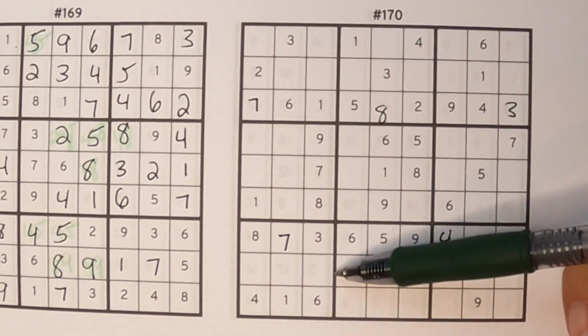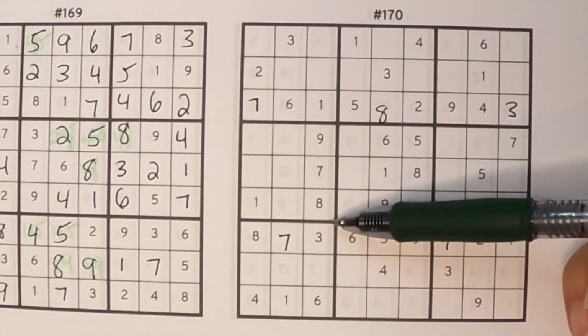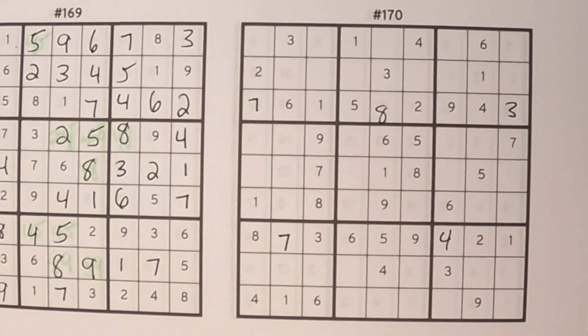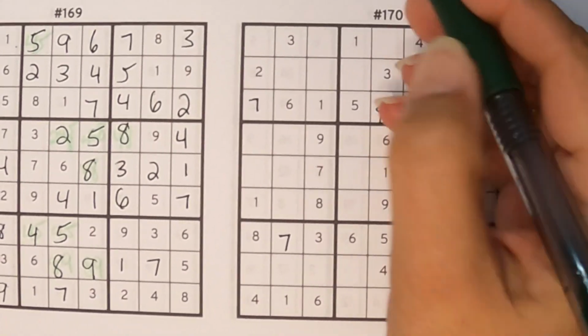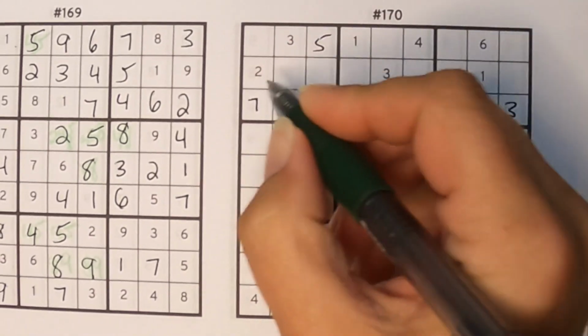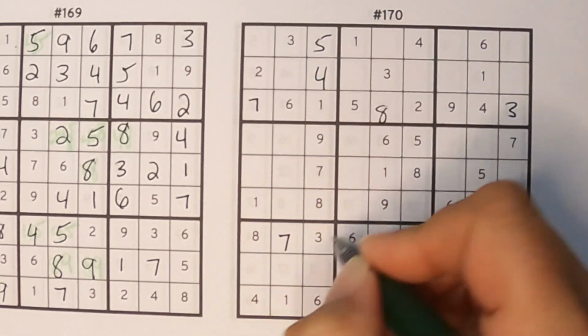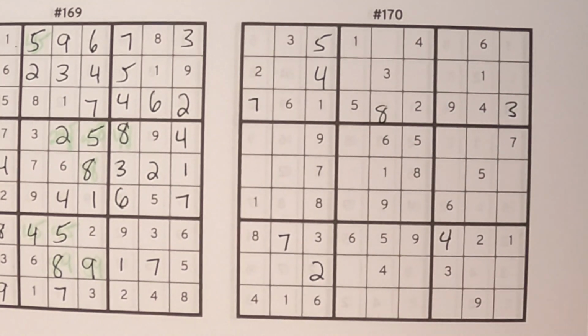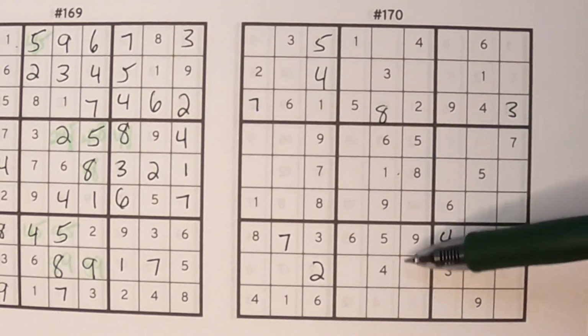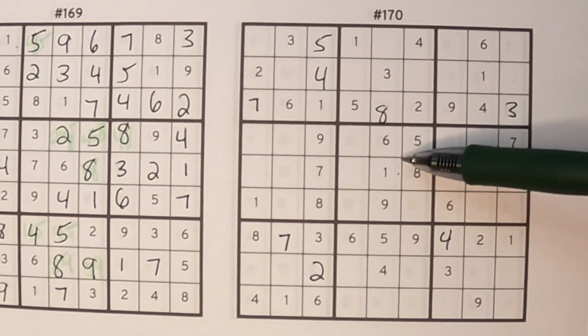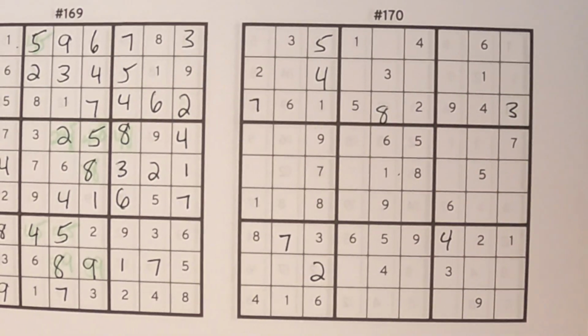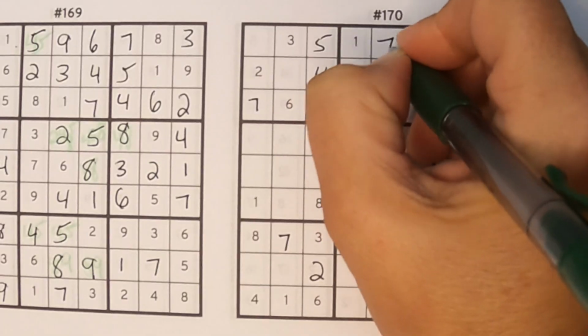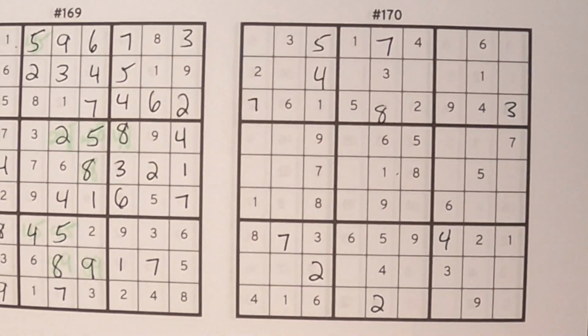If we look at this column now, we're missing 2, 4, and 5. We've got a 2 here and a 4 here, so this is our 5. And that 2 makes this our 4, 2. For this column, we're missing 2 and 7. We've got a 2 here, so 7, 2.